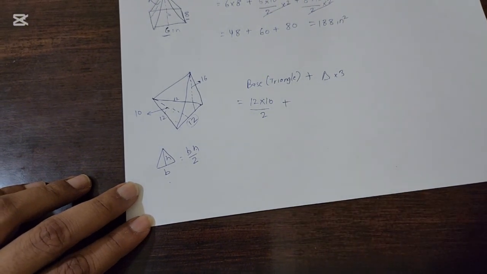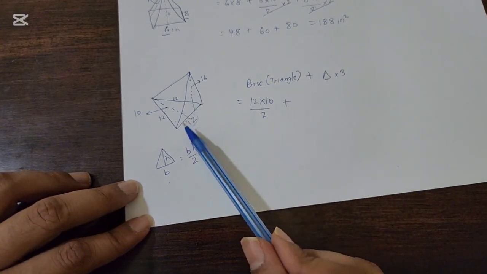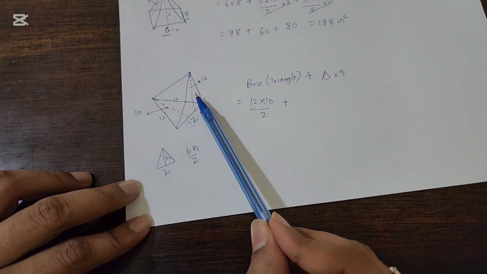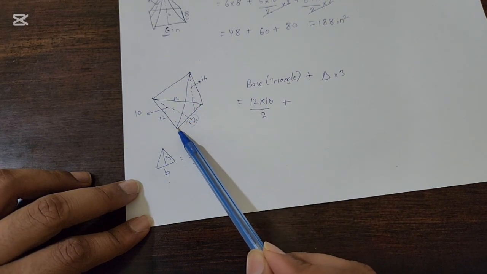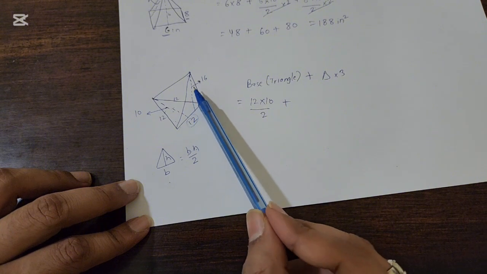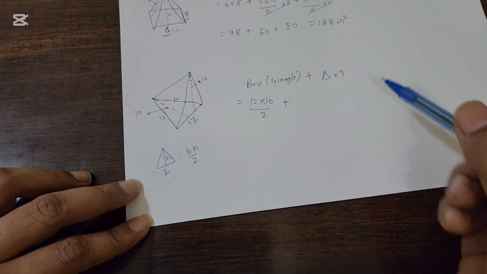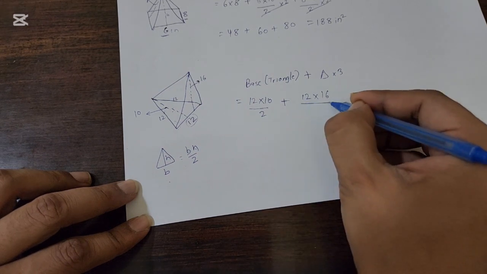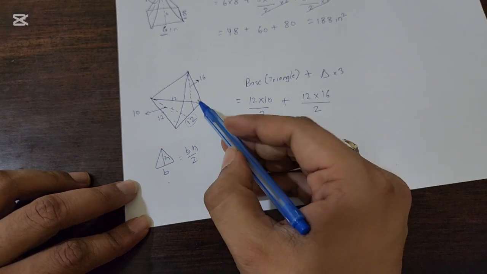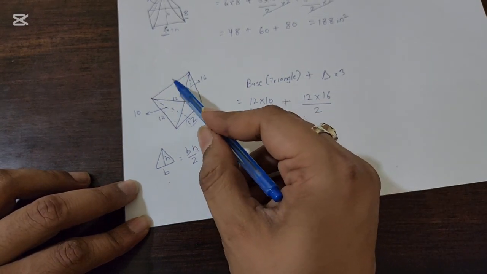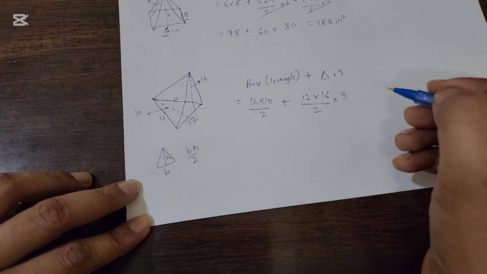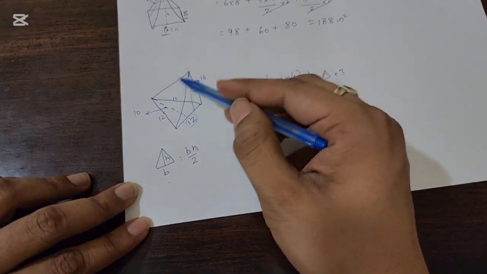Plus, now let us take this triangle here. For this triangle, the base is 12 and the height is 16. So it will be 12 times 16 divided by 2. Now because there are 3 triangles here, all of them similar, I will just multiply this area by 3 to get the area of all 3 triangles.